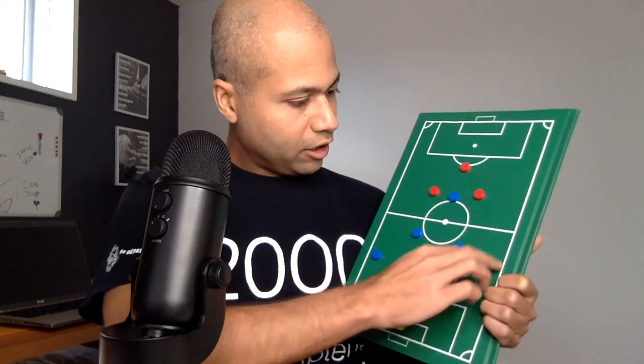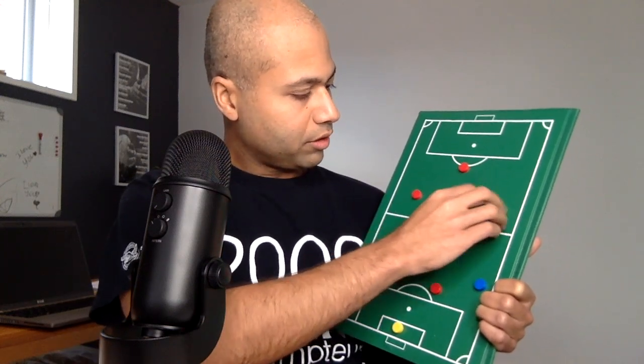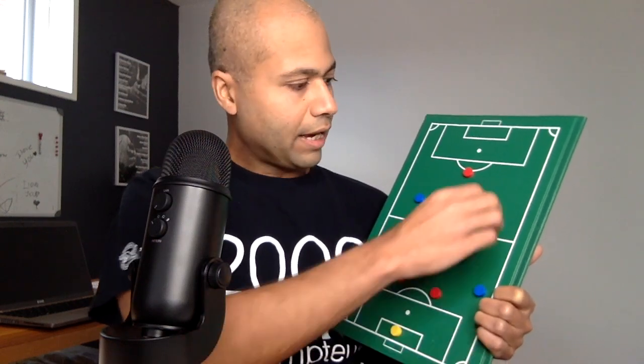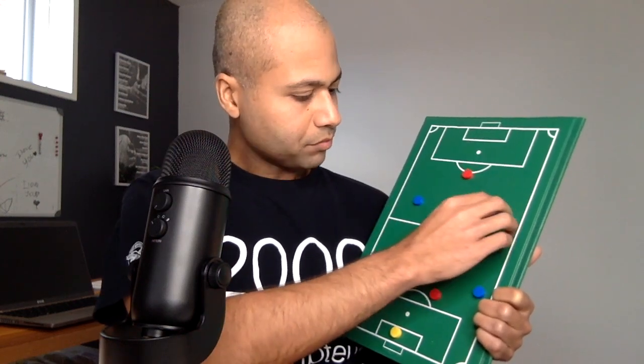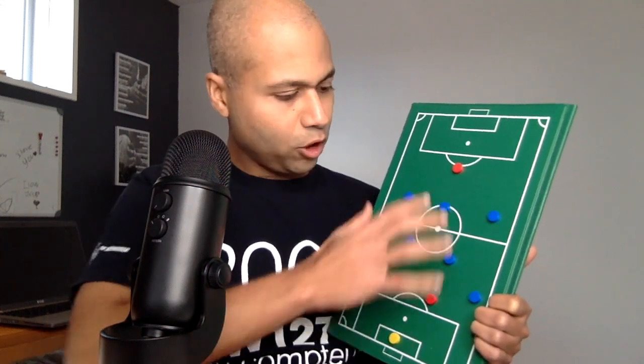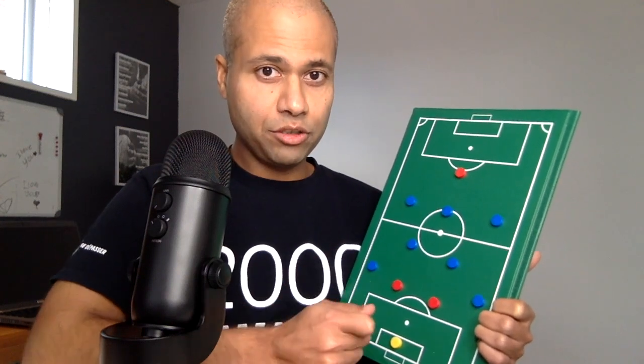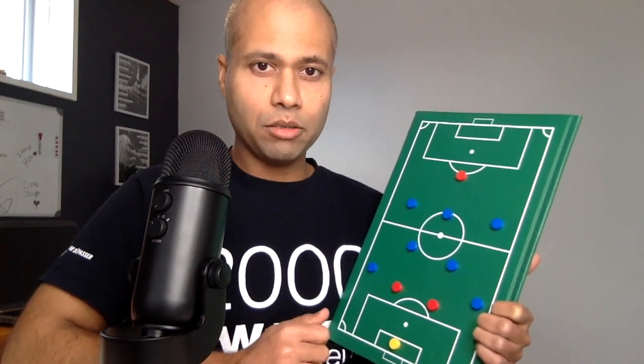So in a nutshell, these are all the options that you have as a coach to really change things without changing the formation. And you'll see a lot of substitutions that are made in various leagues that follow the same principles, when coaches don't want to change the formation but really want to just start attacking a bit more.